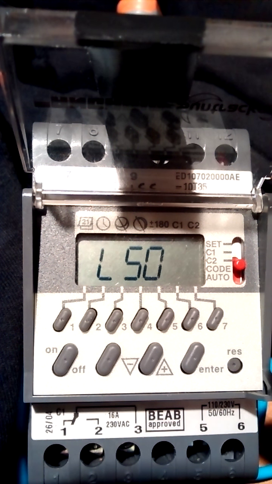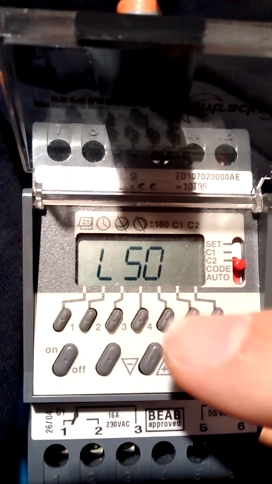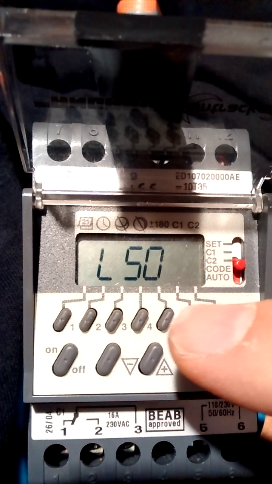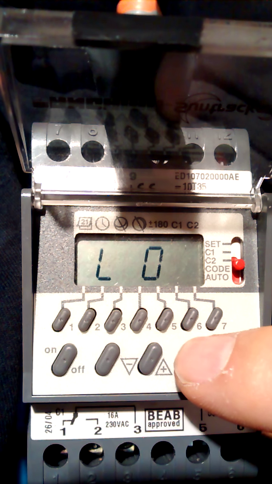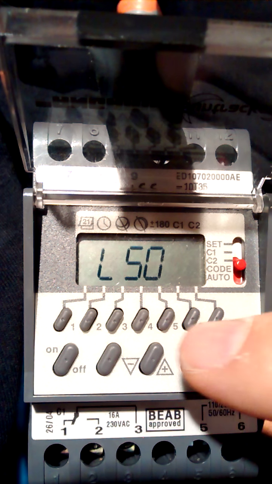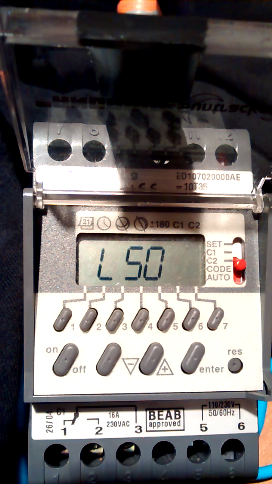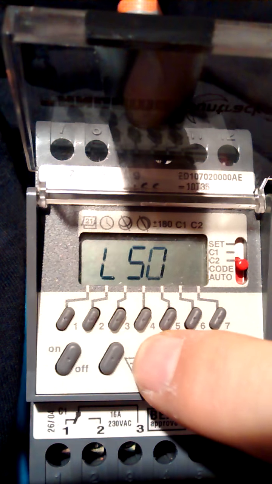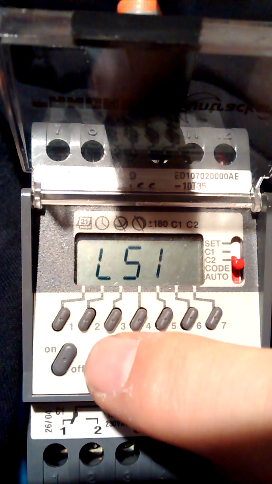This one here is called luminaire saving. It's not L50, it's LS0. It's similar to L0 when it's set to 50. And it's a bit confusing. But LS0 or LS1, that means luminaire saving on, off, and luminaire saving on.